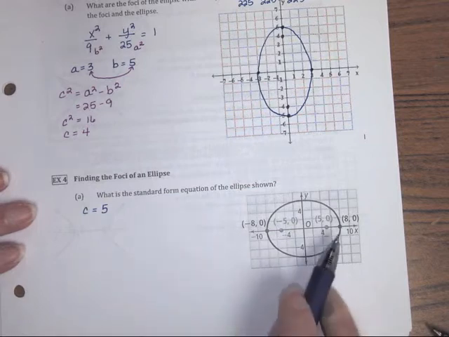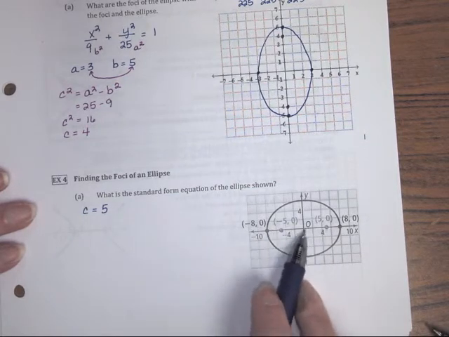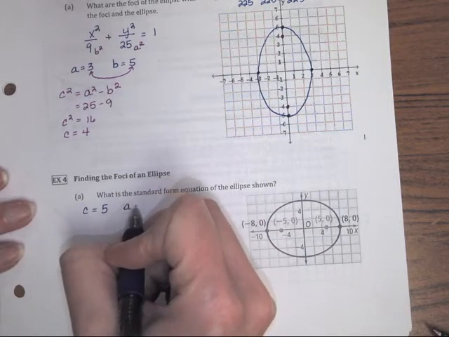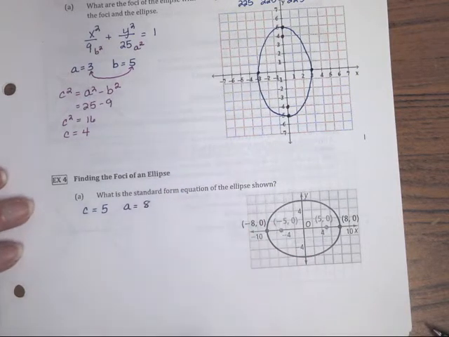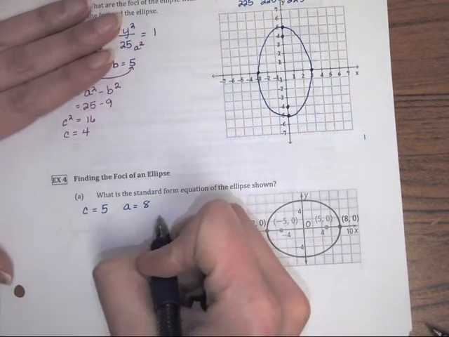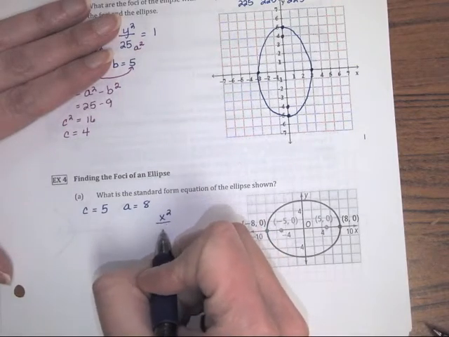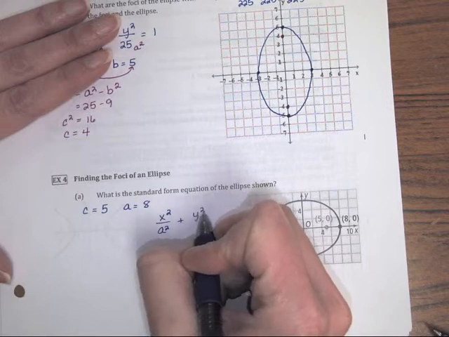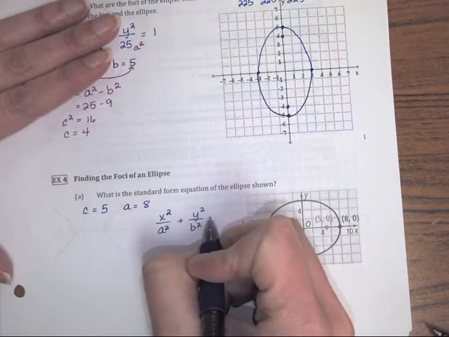And it's on the same axis here, so this is our major axis. So this is A, and A is going to be what? 8. All right, so A is 8. So we need the standard form of the equation, which is going to be x squared over A squared plus y squared over B squared equals 1.